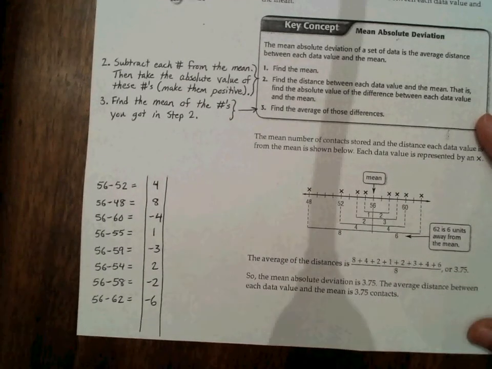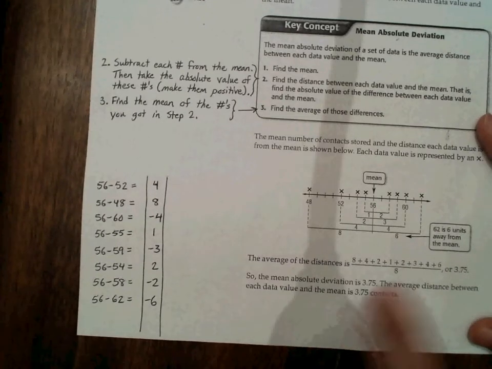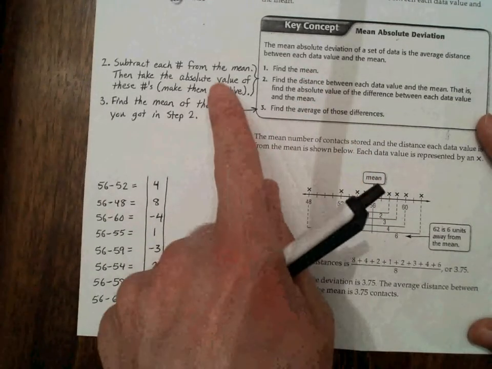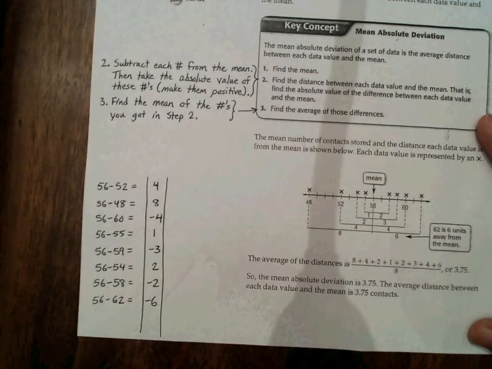So there are a lot of steps involved in terms of a lot of numbers and absolute value and finding the mean, but it's all stuff you know how to do. You know how to find the mean of things, you know how to take the absolute value, you know how to subtract, and finding the mean again for your final step. Let's look at another problem.